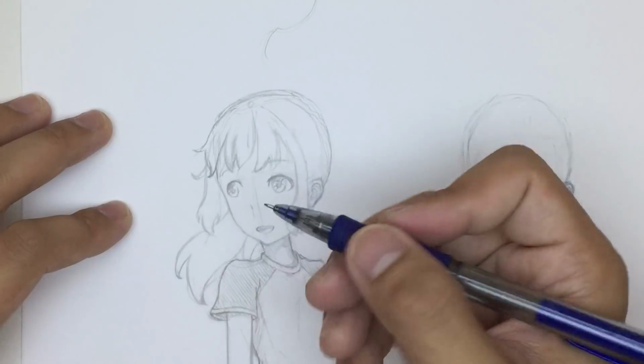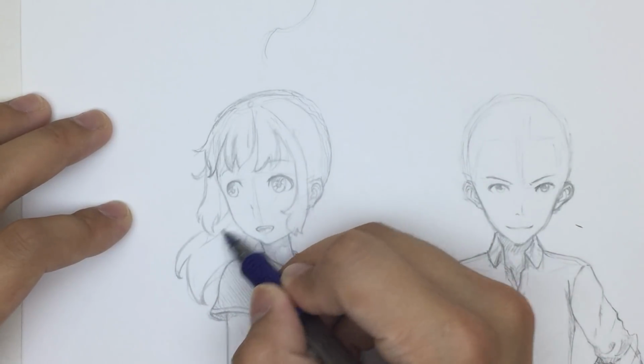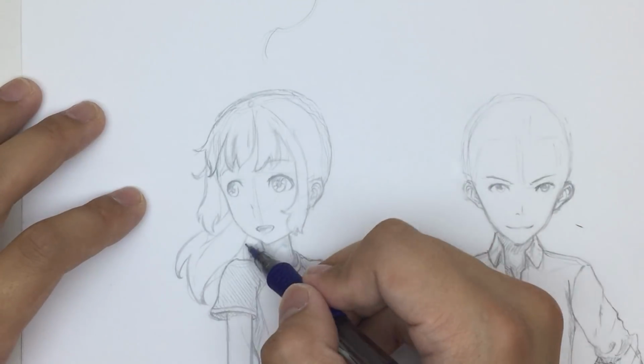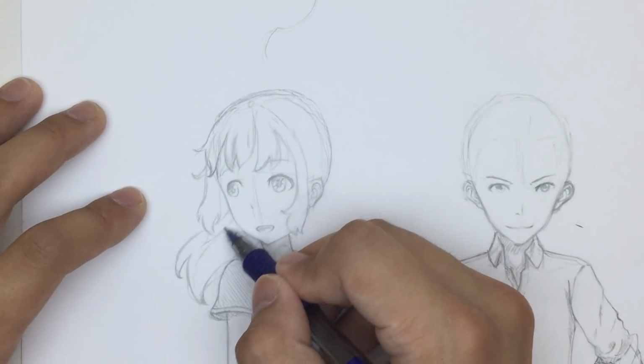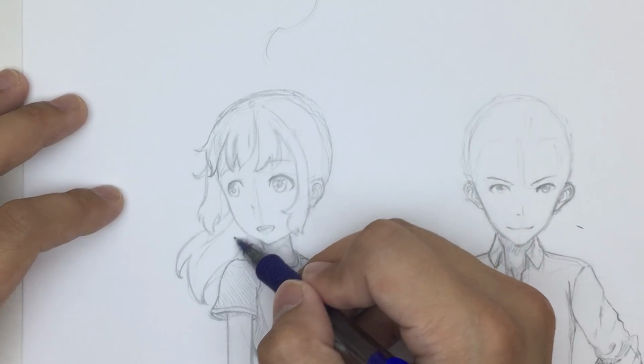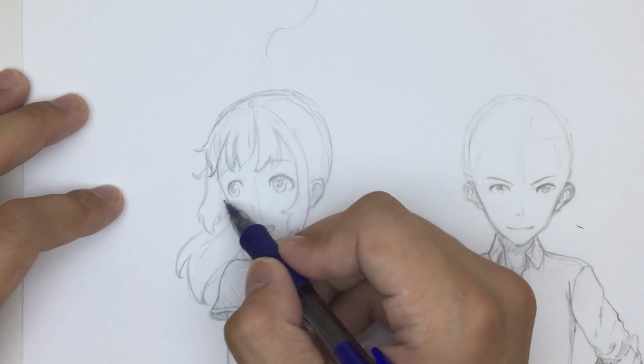That line was a mistake. This chunk looks a little bit too big to have nothing inside. I'm just gonna add some random lines, kind of like the shadows inside the hair. It's just gonna be like that.